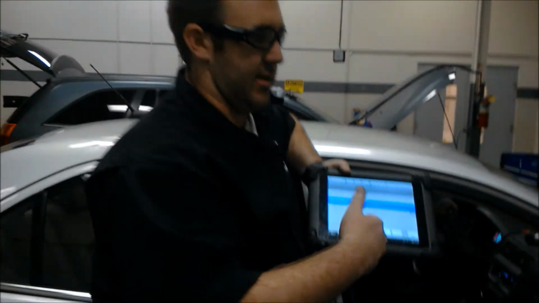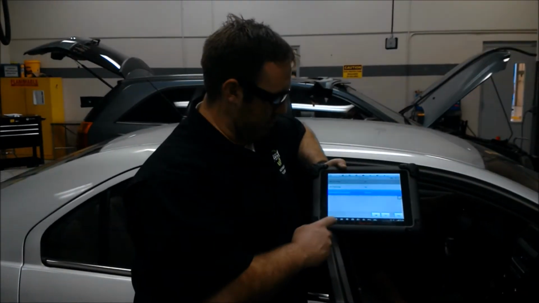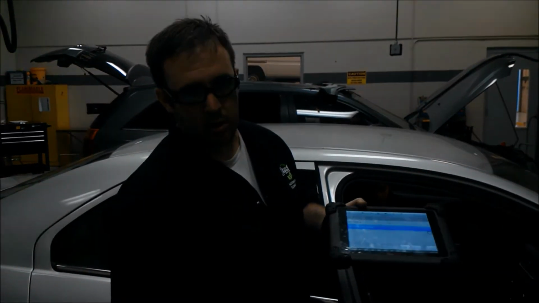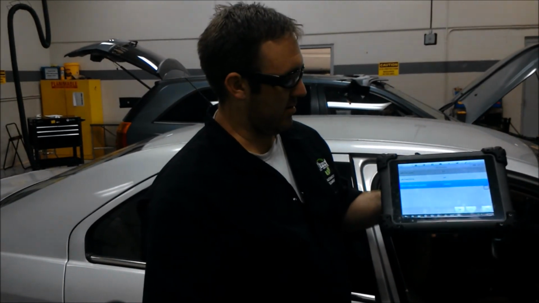You can also do things like lock the doors, roll the windows up and down, honk the horn. You can do all that with this tool. So it's a pretty neat little system. And that's pretty much how you use one of these MaxiSys.